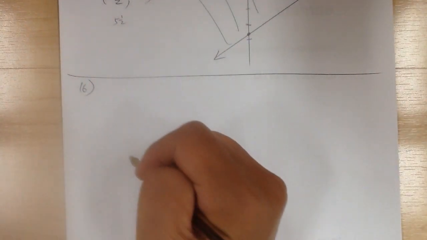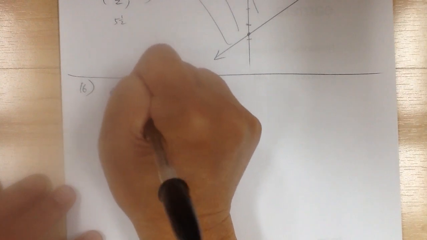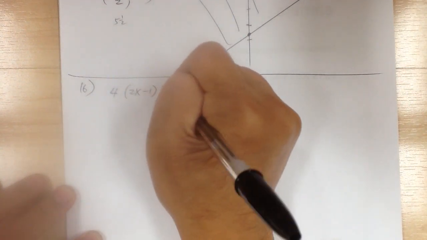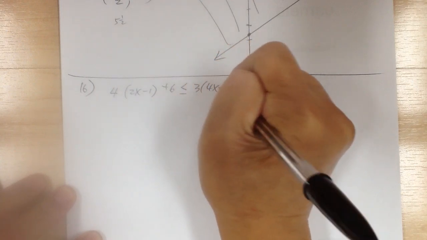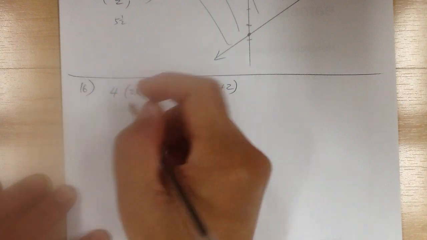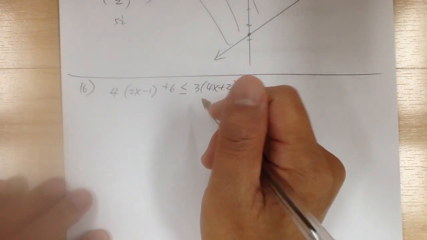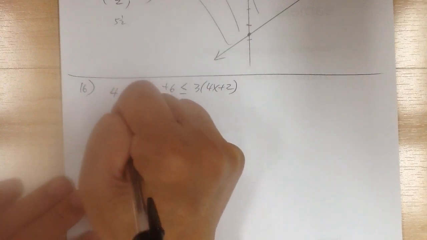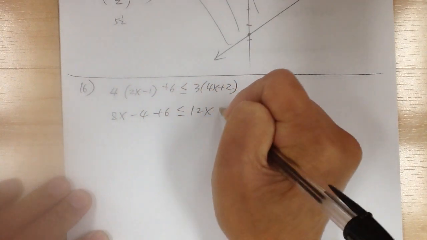Okay. Next one is number 16. Okay, you have 4 times 2x minus 1 plus 6 is less than or equal to 3 times 4x plus 2. Okay, so first you need to do is go and work out get rid of the parentheses and put in some kind of standard form. So go and multiply, so you got 8x minus 4 plus 6 is less than or equal to 12x plus 6.